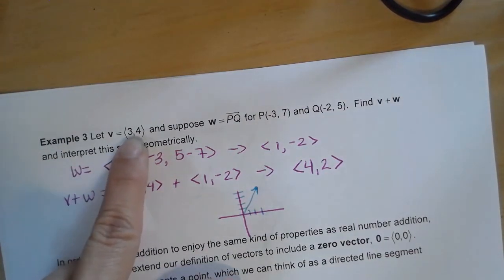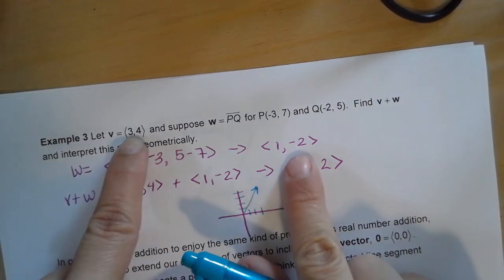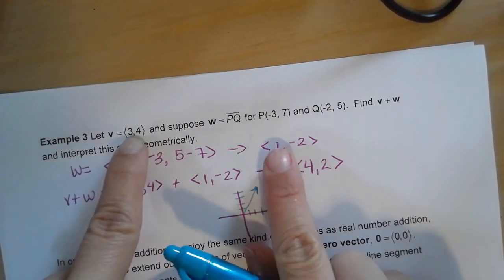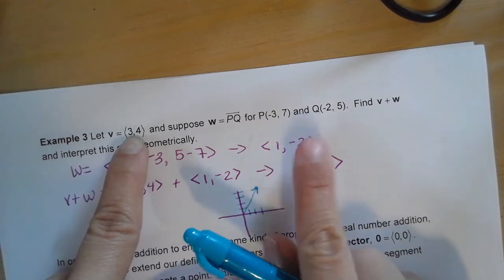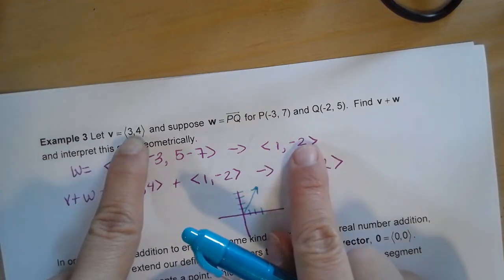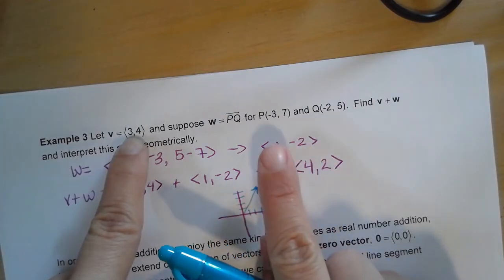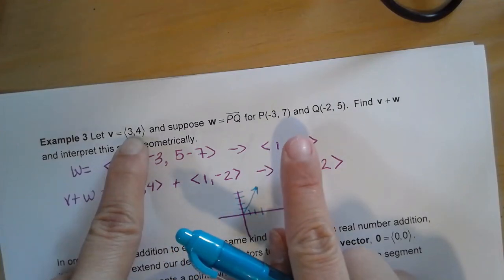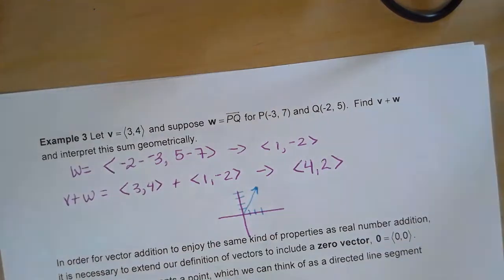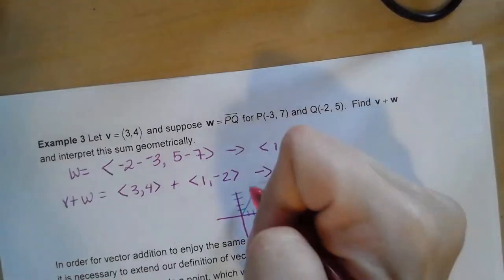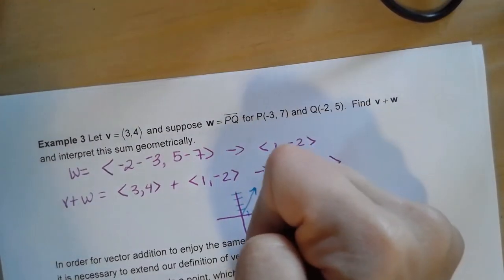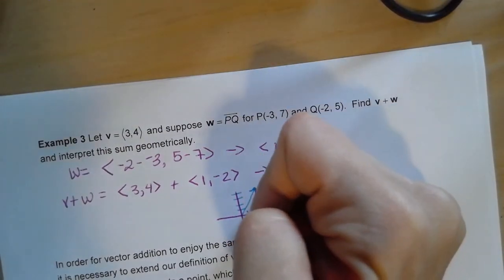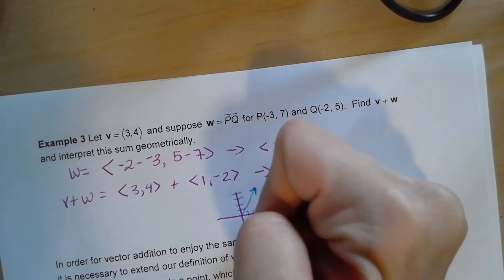Now, when I add this vector (1, -2) onto it, what that's telling me is that the x component is 1 and the y component is -2. Positive 1 means I'm going to go to the right 1. Negative 2 for the y means I'm going to go down 2. I'm going to do that straight from the terminal of v. So I'm going to go right 1 and then down 2.